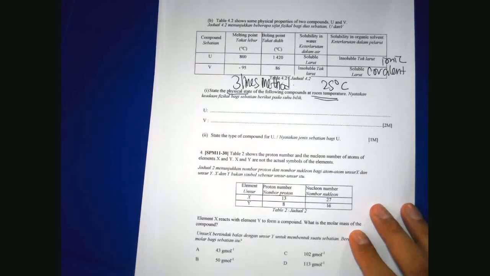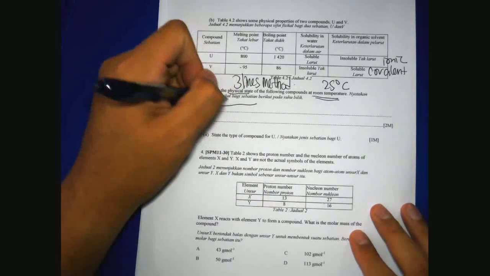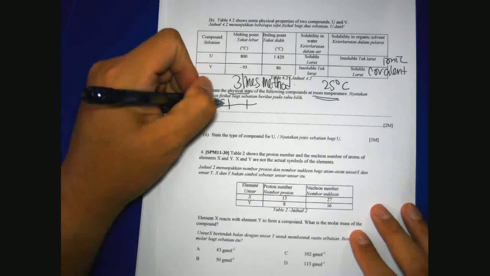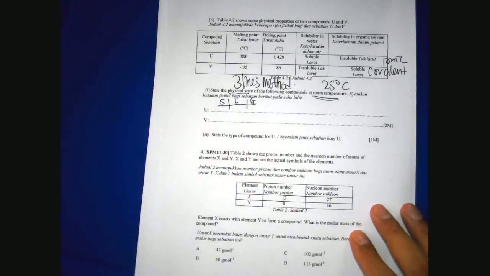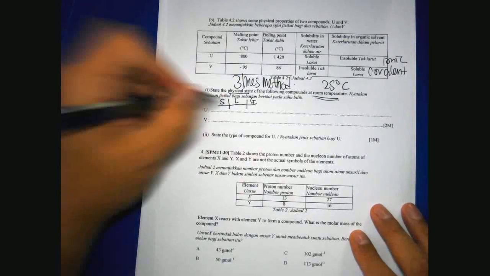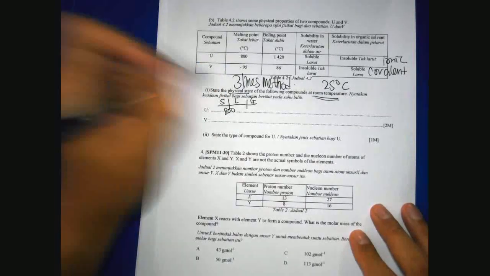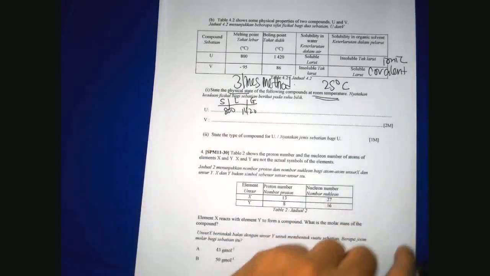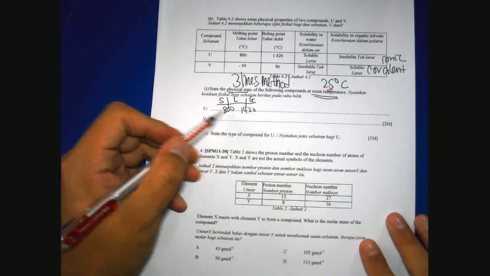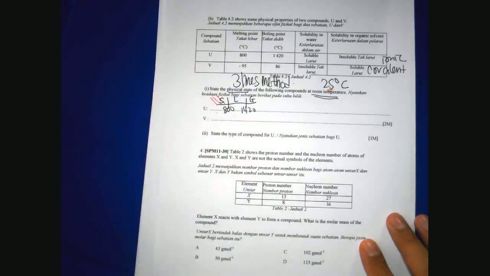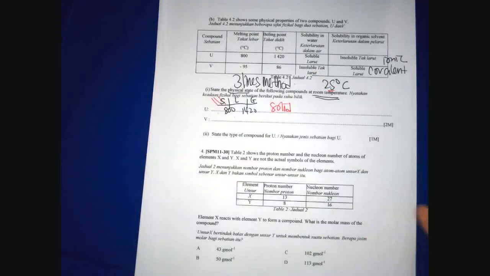So let's do U. If you look at the 3 lines method, solid, liquid, and gas, the melting point is 800 and the boiling point is 1420. Room temperature is below 800, so it is here. So it is a solid.